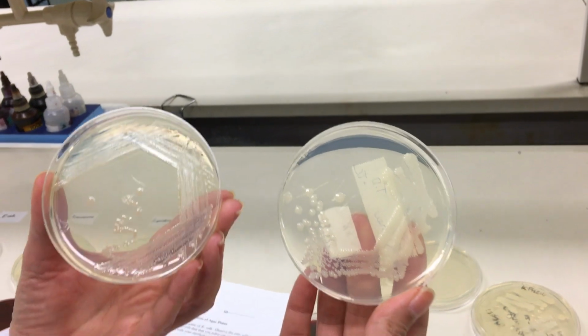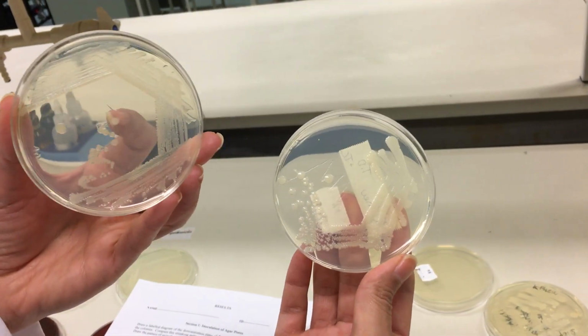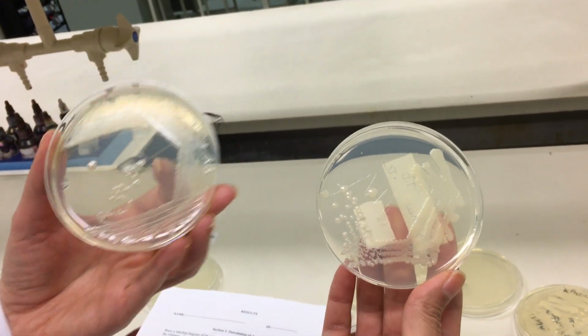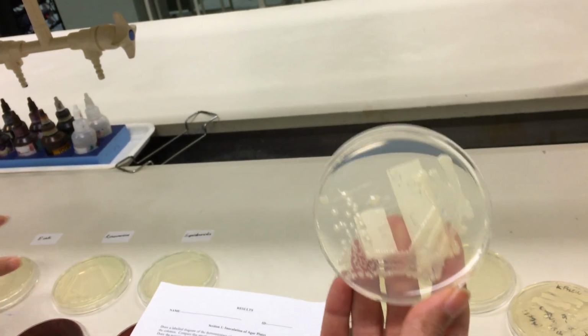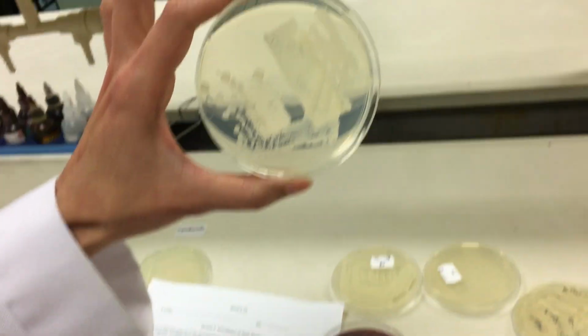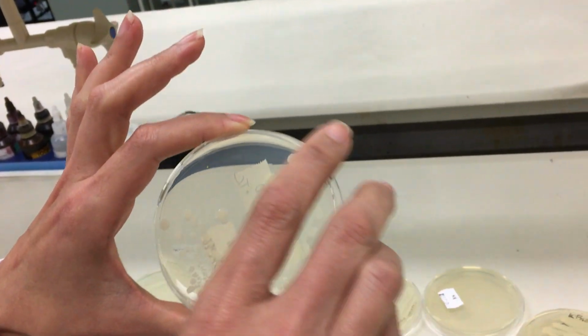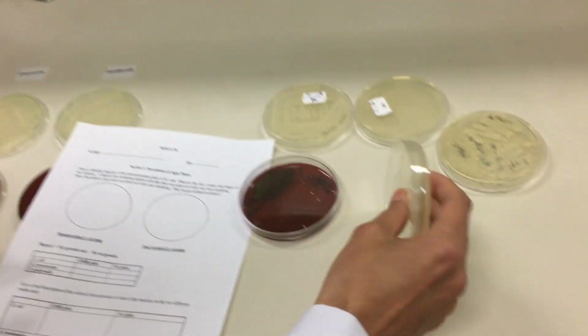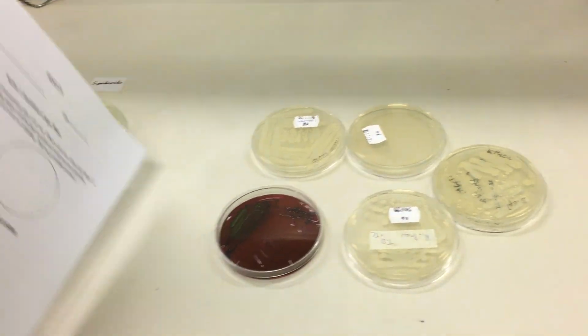So for the demonstrated one, you can come with the left side, this one, and with the streak E. coli plate, your one, you can come up with this. So ideally, you want to present the expected results here with the good streaking technique.